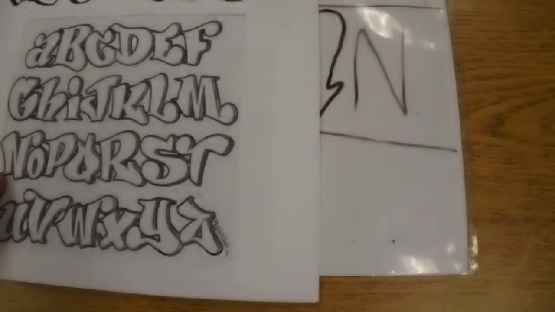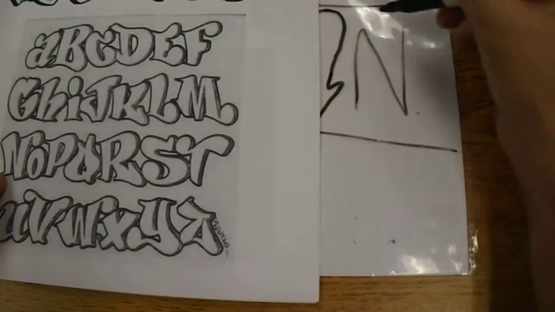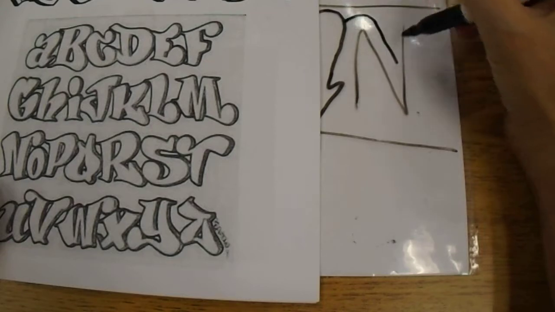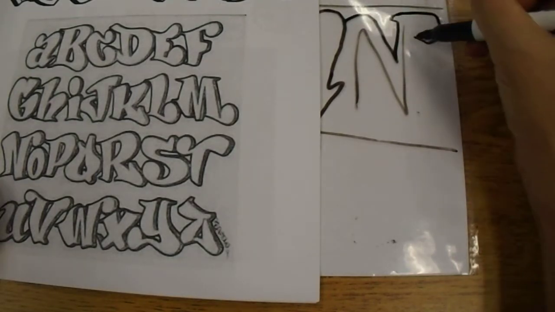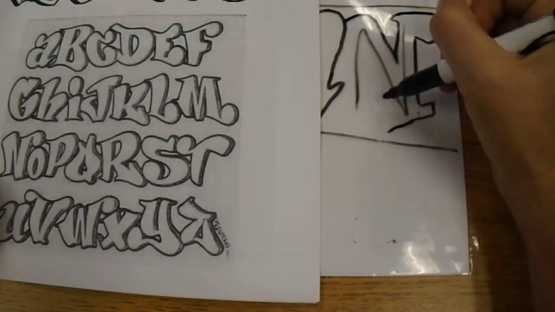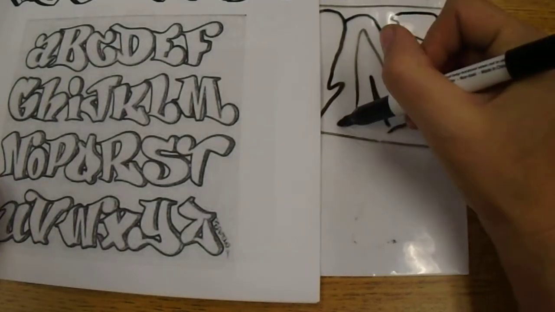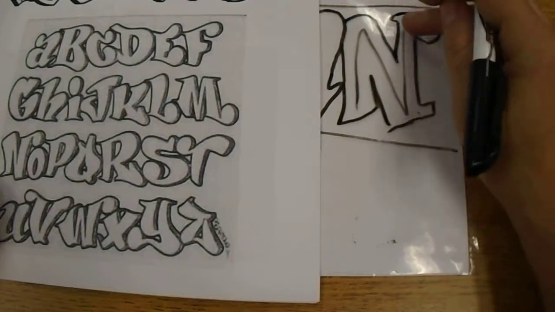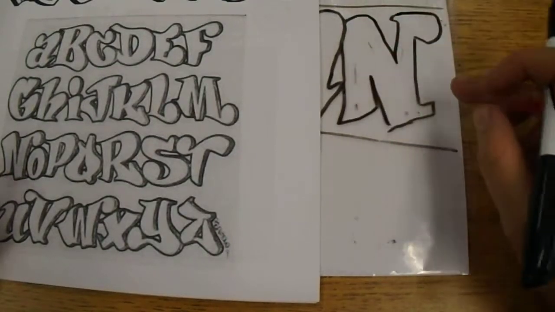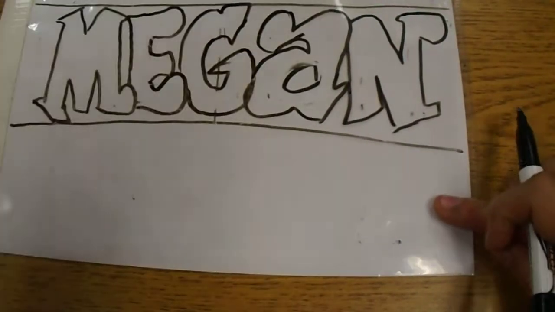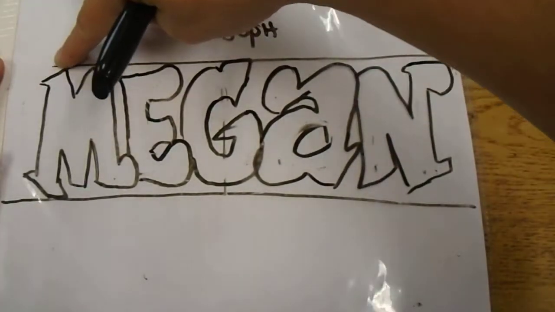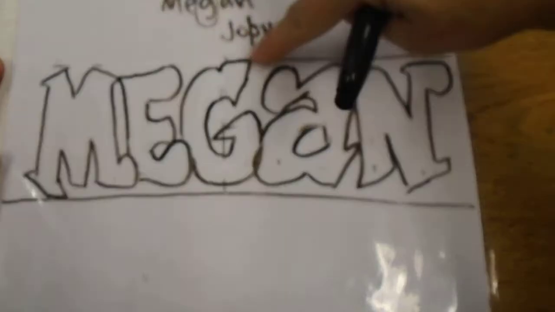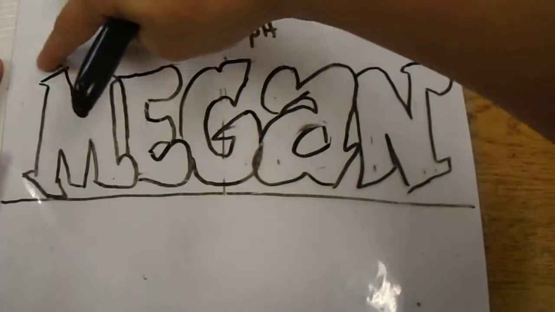So I'm going to look at my handout here, and I'm going to draw similar lines around this edge. And then I'll erase my handwriting. Okay. So now I've got my name drawn in bubble letters. Now I can go back and erase these guidelines. I don't need any more.